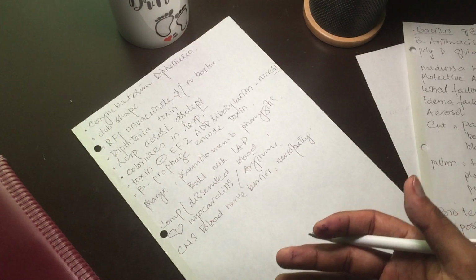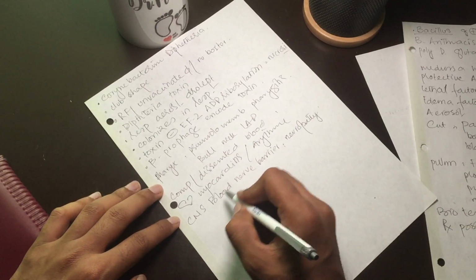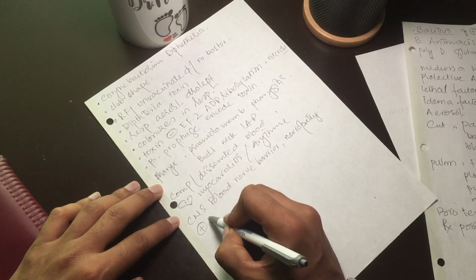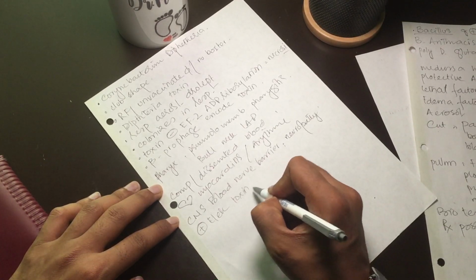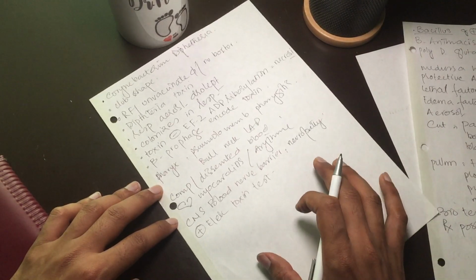So how do we diagnose Corynebacterium diphtheriae? First, if a person is infected, we do the Elek test, which is only for detecting the toxin. First confirm that this is a diphtheria toxin.